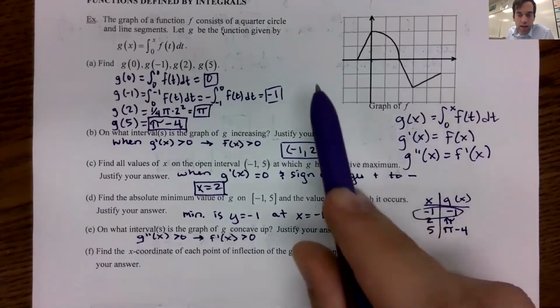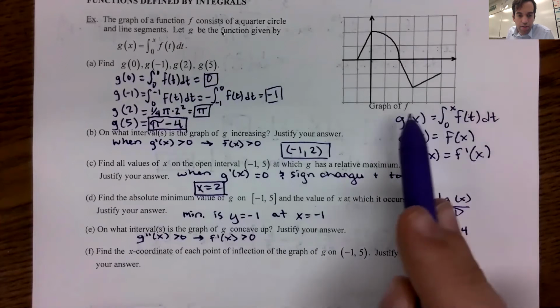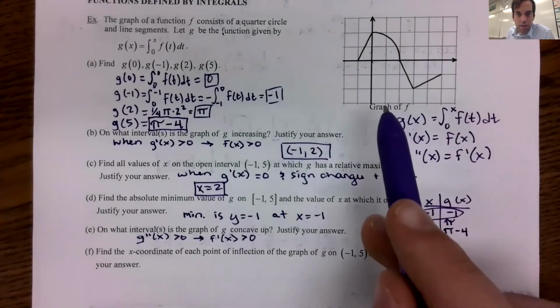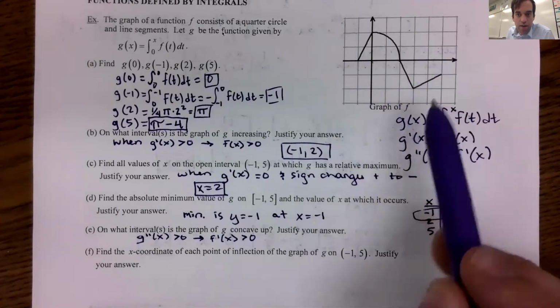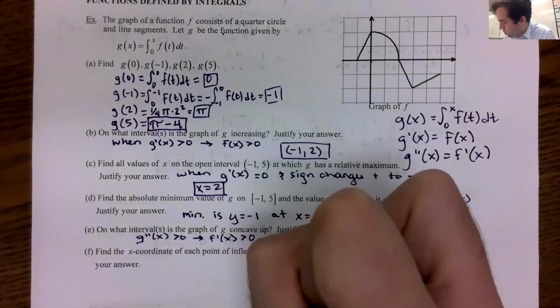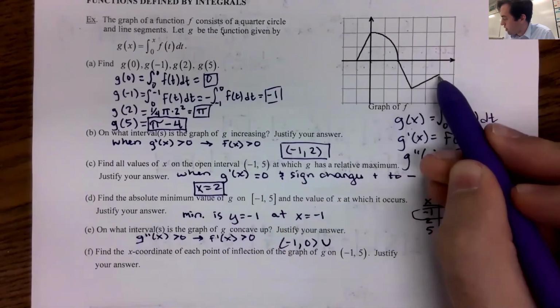And so we're looking at this graph. We want the first derivative of this graph to be positive. In other words, we want the slope of this graph to be positive. We want this graph to be increasing. And that happens from -1 to 0, and from 3 to 5.